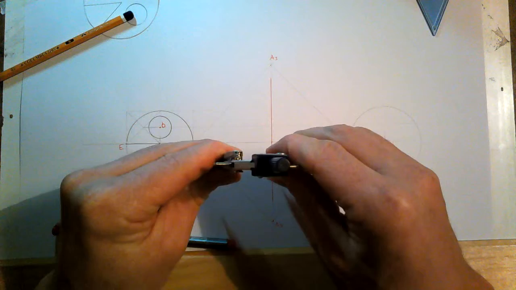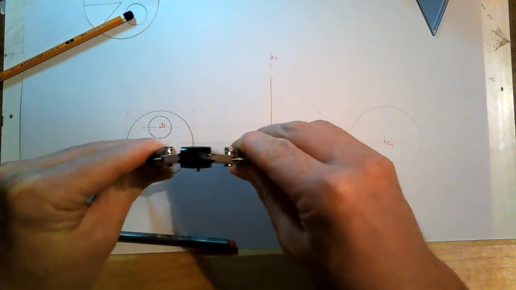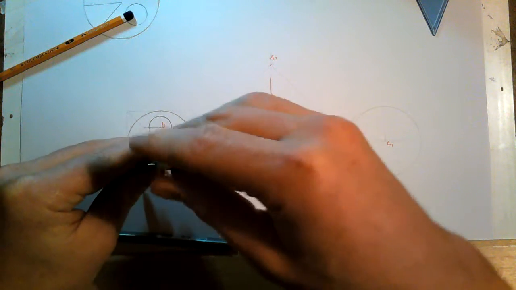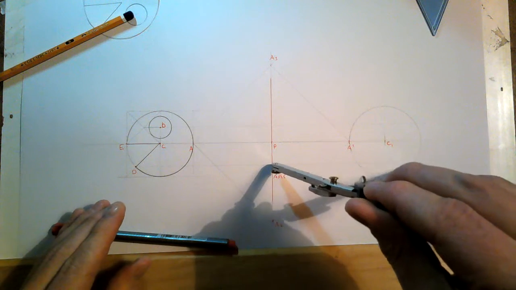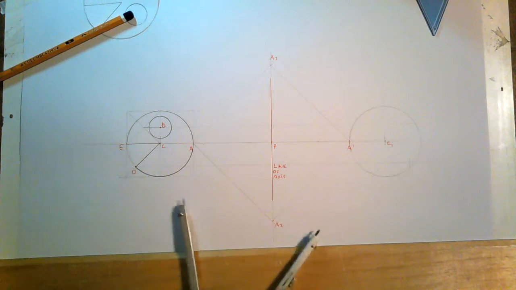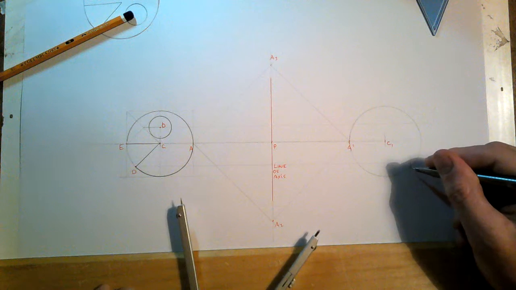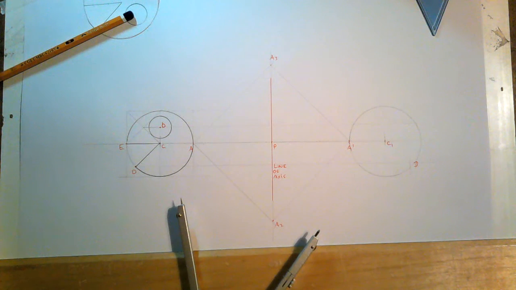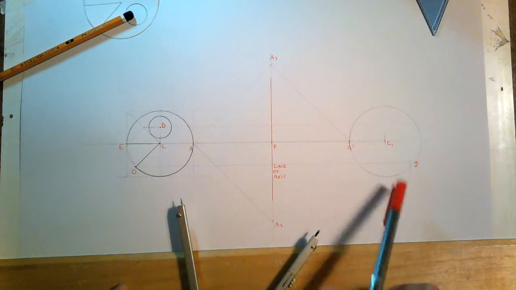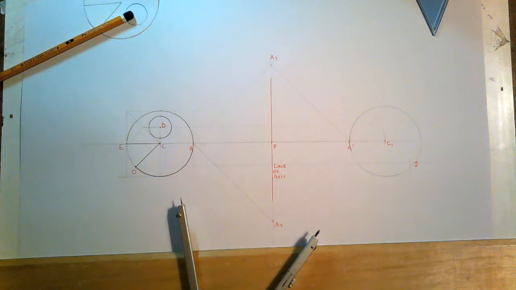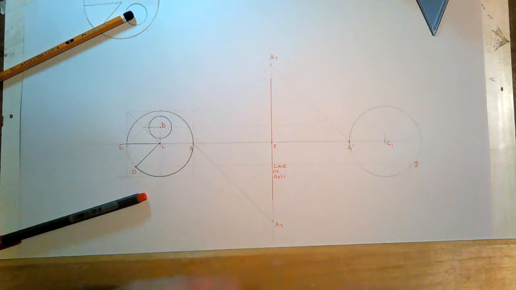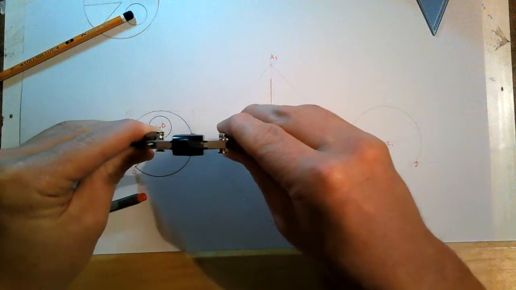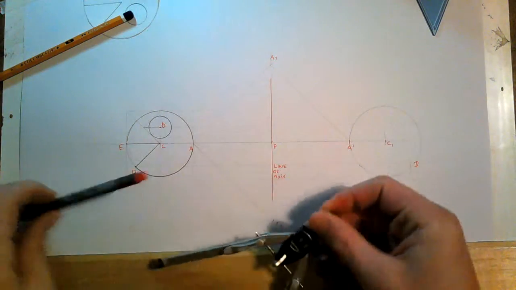Okay, let's find the bottom of the mouth. Point the compass on the line of axis and over to D. Okay, where it intersects the circle there, and gives us D. Okay, so we have center point, we have E. We need to get E1. Yep.